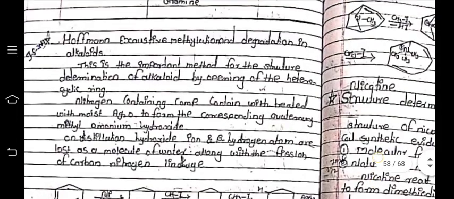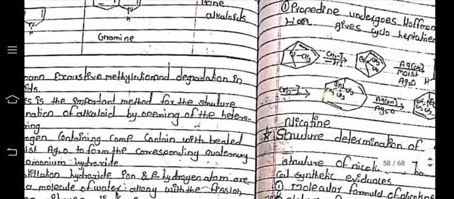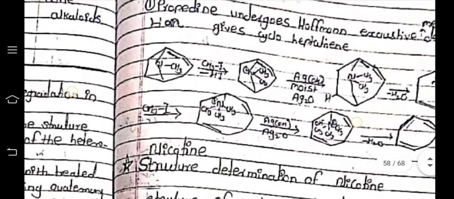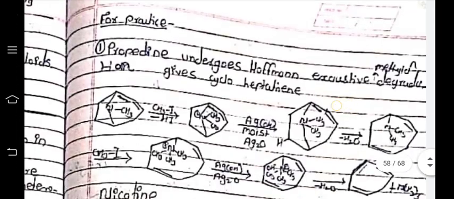Here the reactions are given. Piperidine reacts with CH3I and follows the steps: first CH3I, then Ag2O, then minus H2O, then CH3I again, then AgOH, and finally we will get N(CH3)3 as the final product. This is alkaloid degradation.